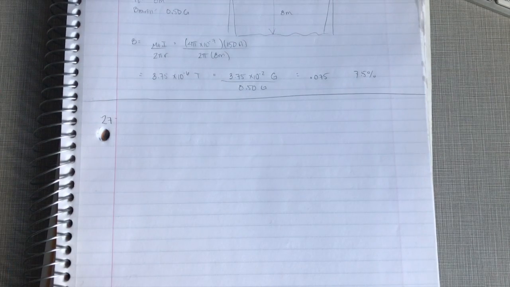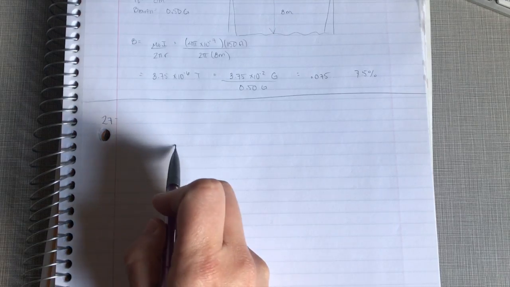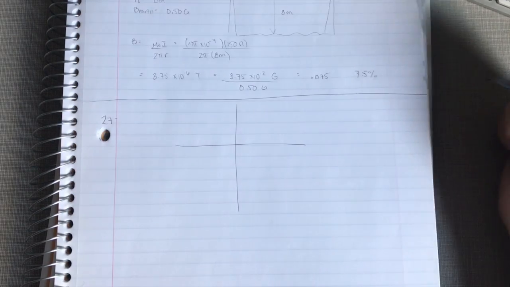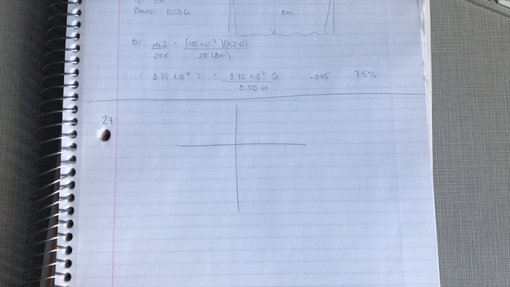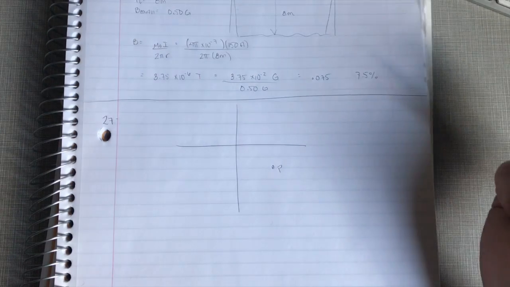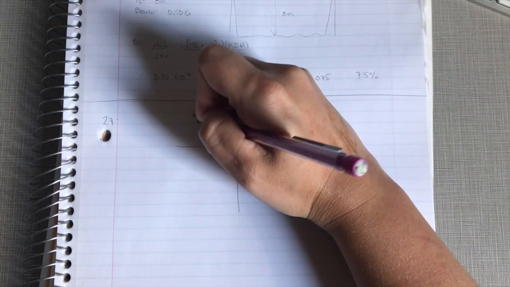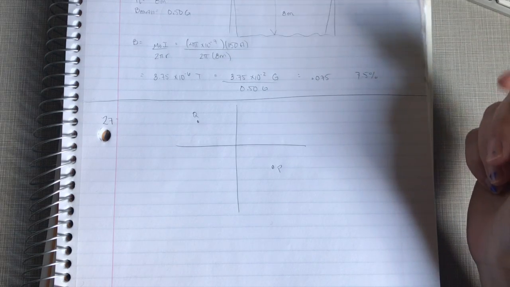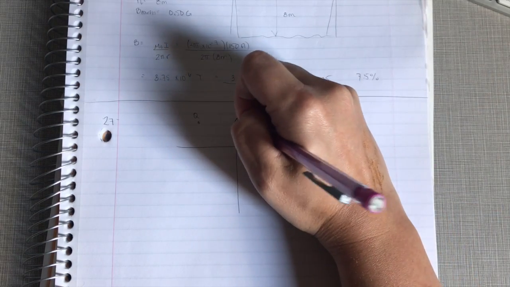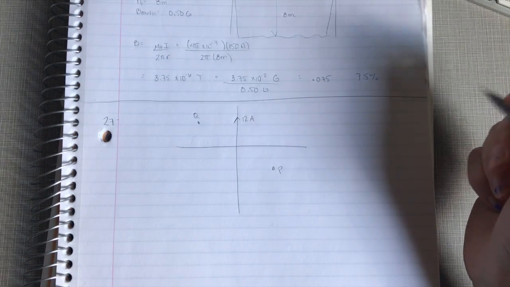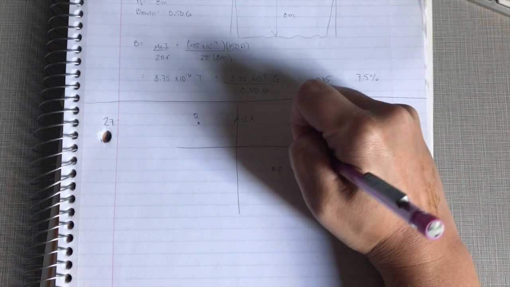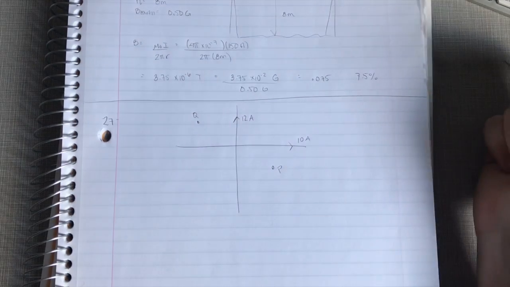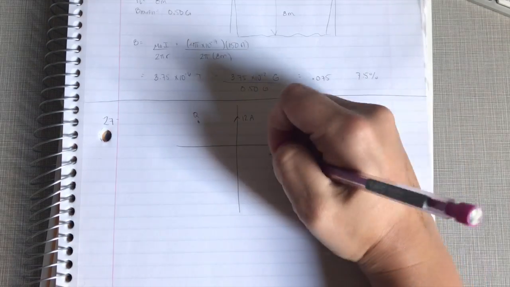Alrighty, 28.27. Two very long insulated wires perpendicular to each other carry currents as shown. So we have one this way and one this way. Find the magnitude of the net magnetic field these wires produce at points P, which is here, and Q, which is here, if the 10 amp current is to the right or to the left. So we have 12 amps going up this wire, and then 10 amps going to the right or to the left in this wire, depending for part A and part B.